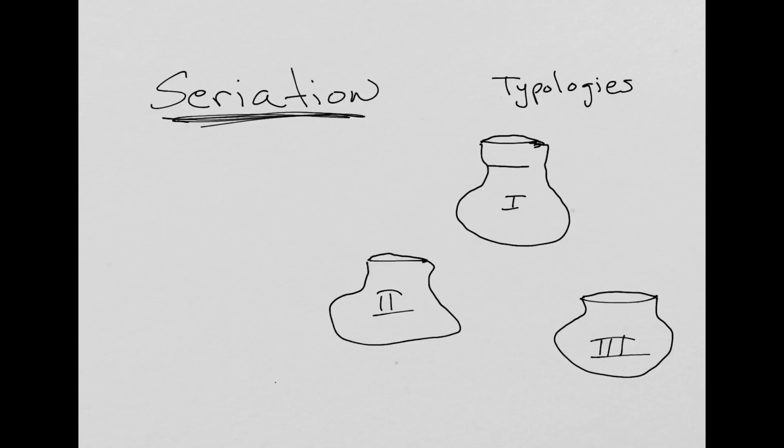Now, there's a curious thing about pottery, and actually all artifacts, and that is that they often have decorations that are not really functional in nature. They're just a matter of style.